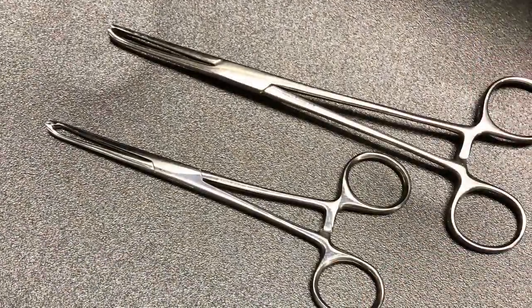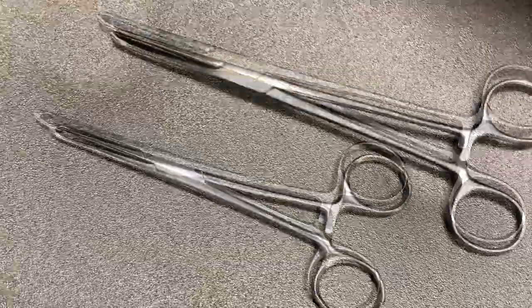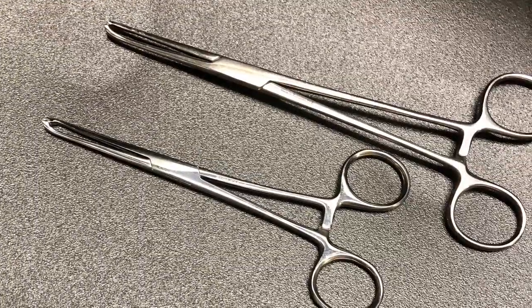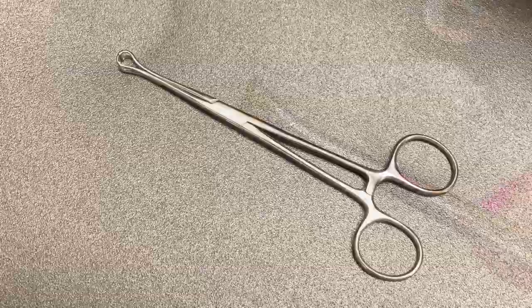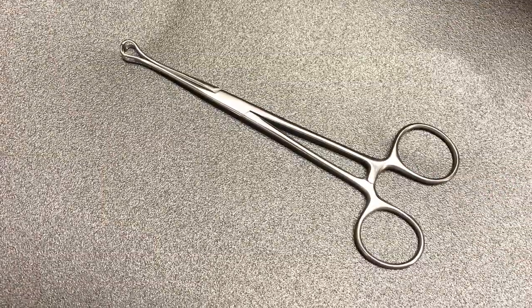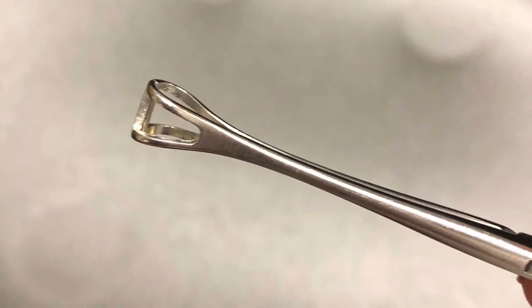This is the Alice clamp or the Alice forceps. It has a row of teeth that can cause damage to tissue, so usually this is used in tissue or organs that are about to be removed. The Babcock clamp. This is non-perforating, so it's an open basket type of clamp.